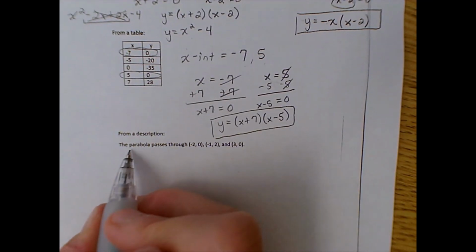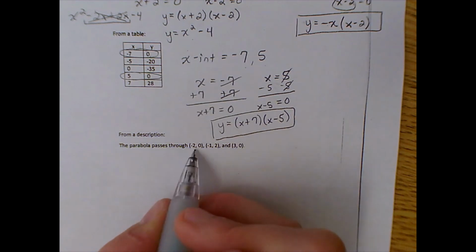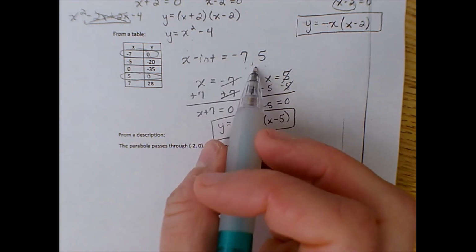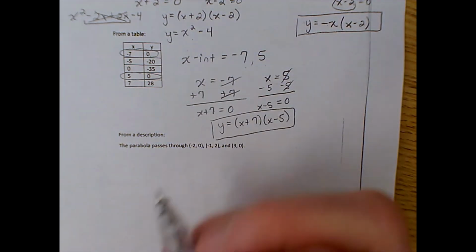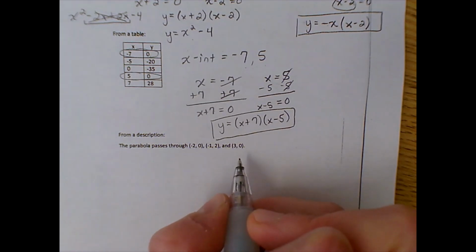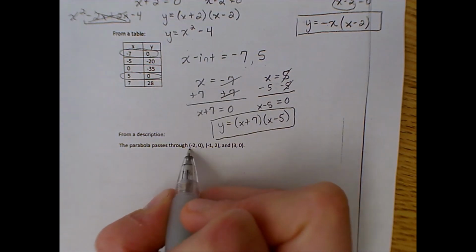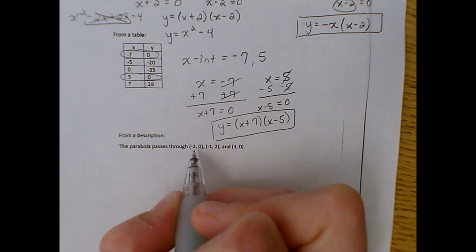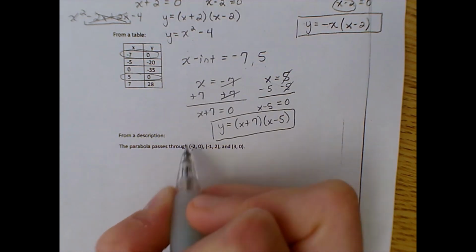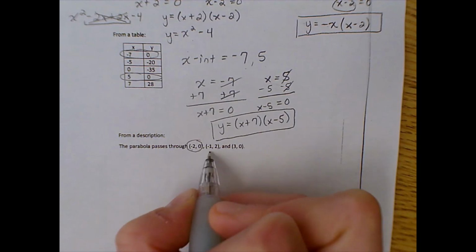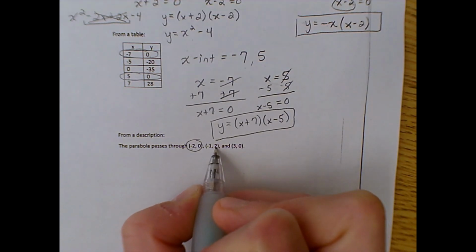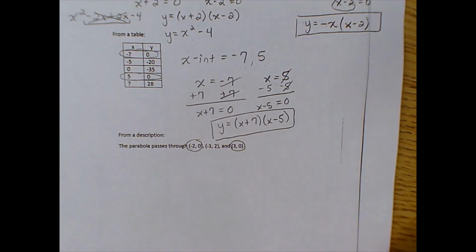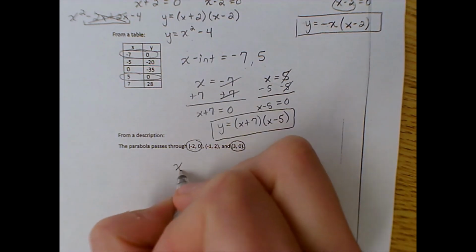Well, for this one, it says the parabola, or the U, passes through these points. You can approach it the same way you did here. If you can find your x-intercepts, then you'll be able to do what we did. If I look at these coordinates that the U would pass through, I notice that this one would be an x-intercept because it has a number besides 0 for the x, and then it has a 0 for the y. That one would not, because it has a number besides 0 for the y value. But this one would also be an x-intercept. So we actually already know our x-intercepts.